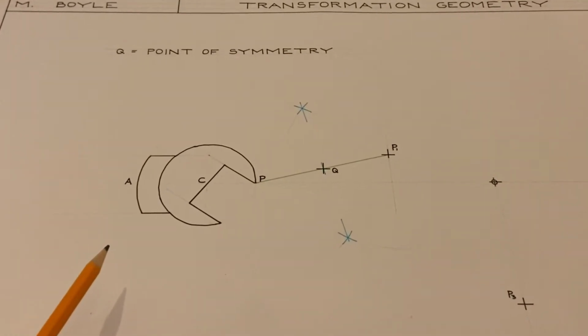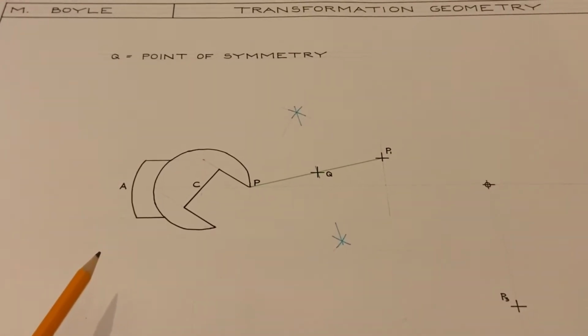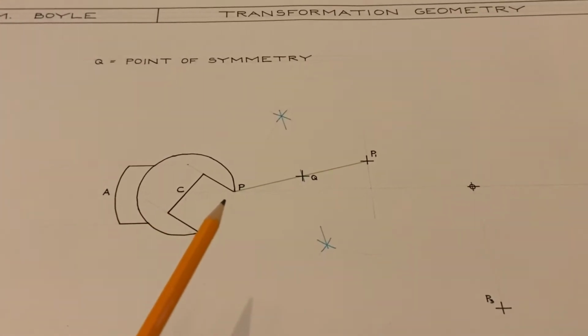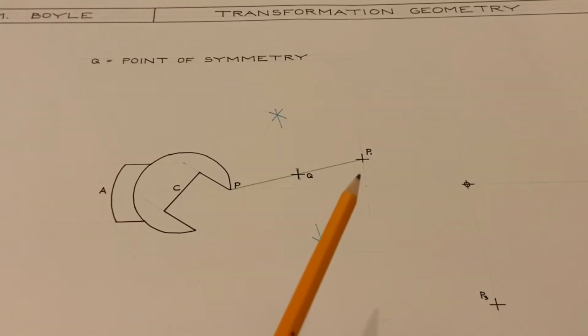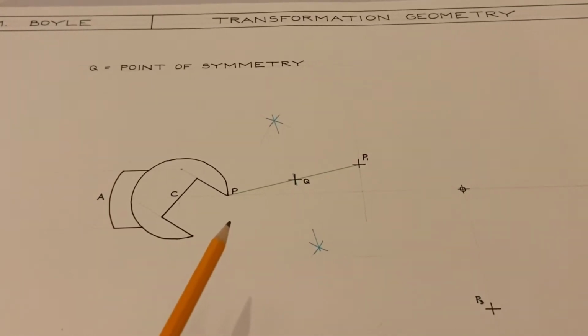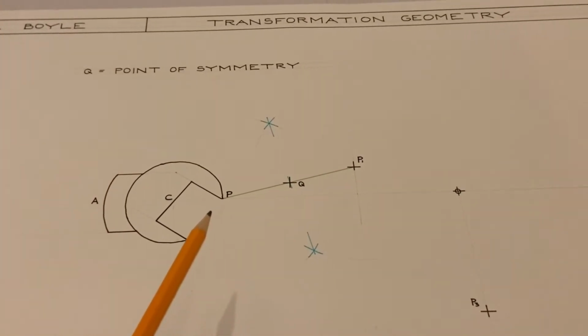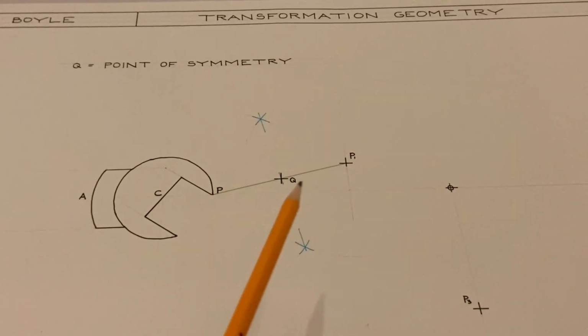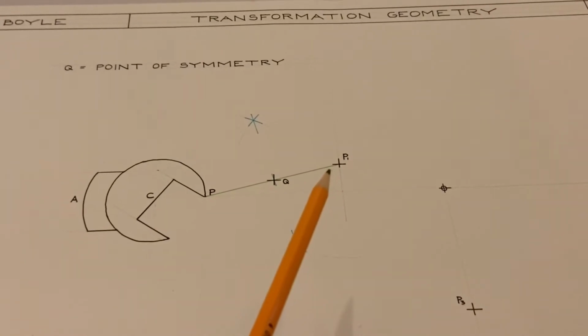After the setup of the question, the first thing that the question asks us to do is to move the image from P to P1 by a central symmetry. So we have to find the point of symmetry. To do that, you join from P to P1 with a line.